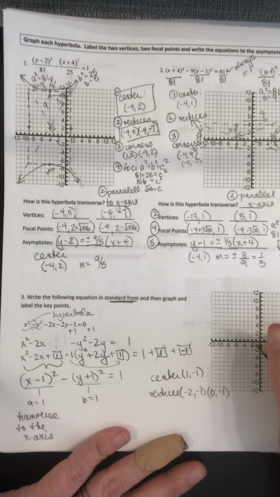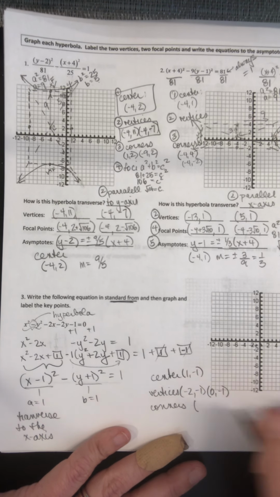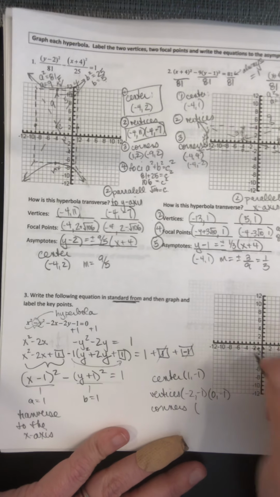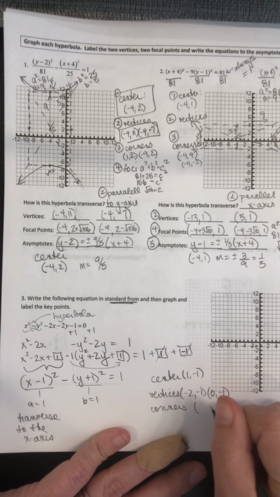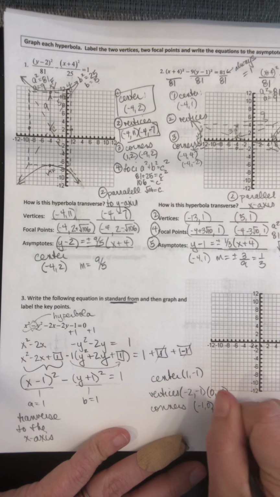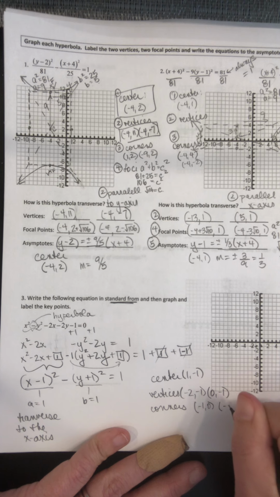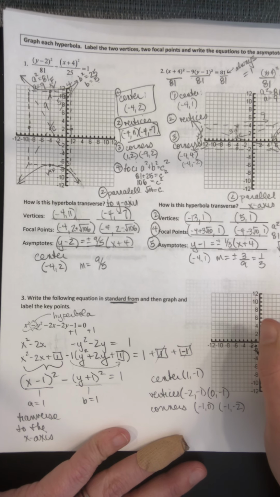And then my corners, right, to create the corners, I'm going to go up 1 and down 1. So that will be negative 1, comma, 0, and negative 1, comma, negative 2. So those will be my corners.